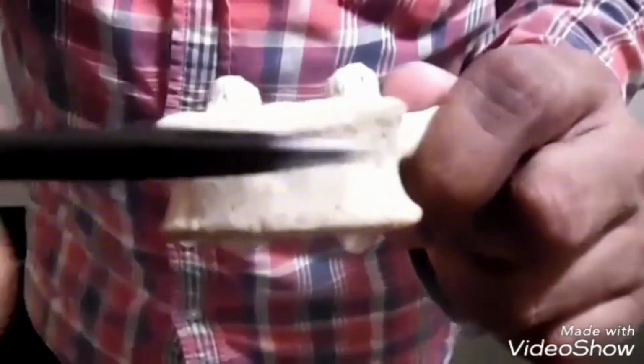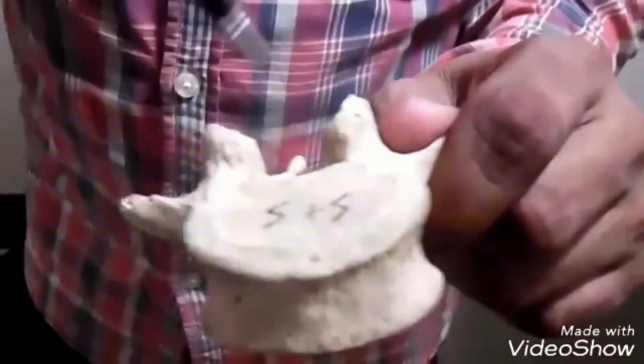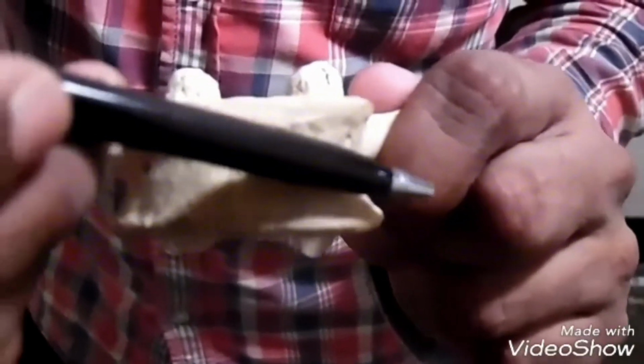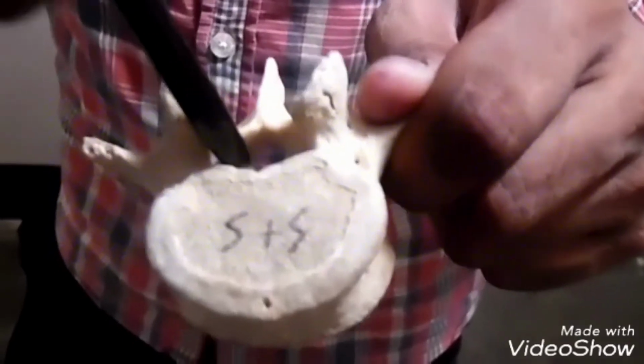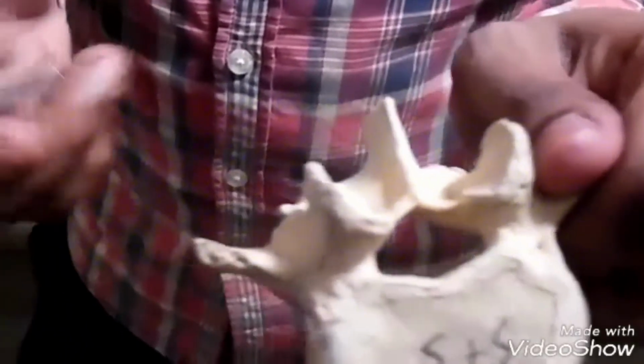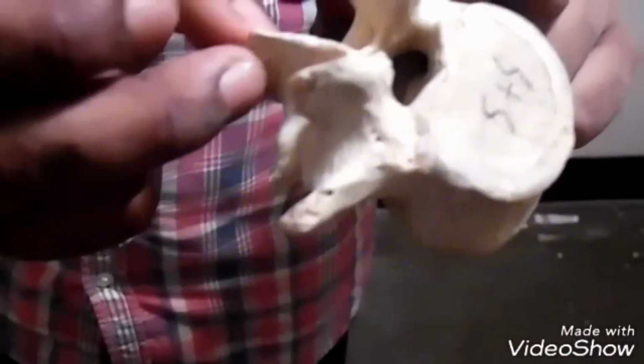So now we are going to the attachment of the body. In the body, anteriorly there is the anterior longitudinal ligament. Posteriorly there is the posterior longitudinal ligament, and then we are going to the lamina. There is the attachment of the ligamentum flava, and now we are going to the spinous process.